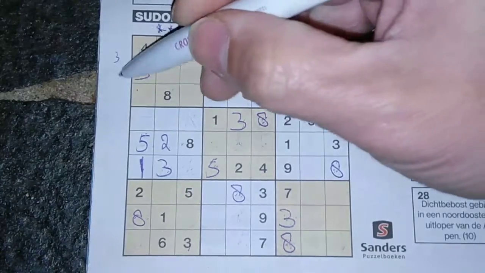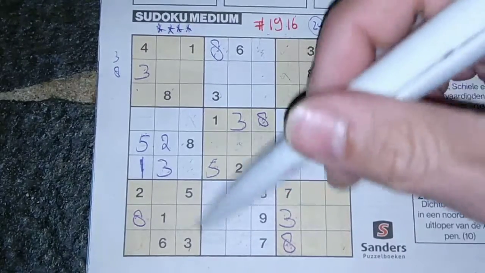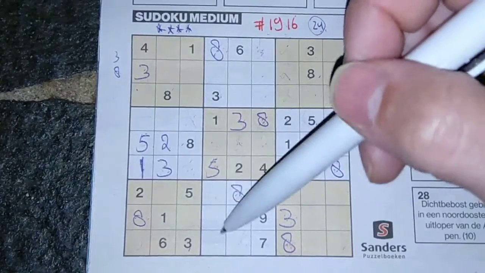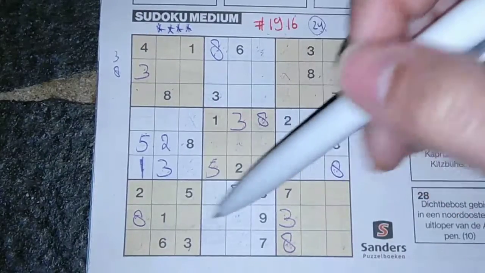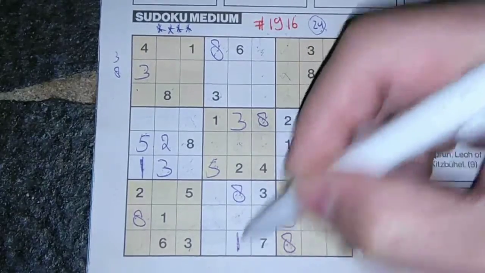I can see digit number 2, alright. Alright, 5 missing numbers in this big square. One of the missing numbers is 1. We see here 1, no 1 in those 3 boxes. There 1, no 1 in these 2 boxes. 1 box left for the 1, should be there.